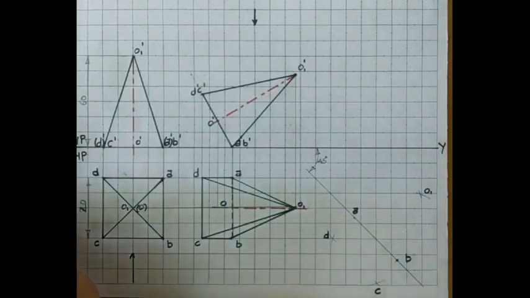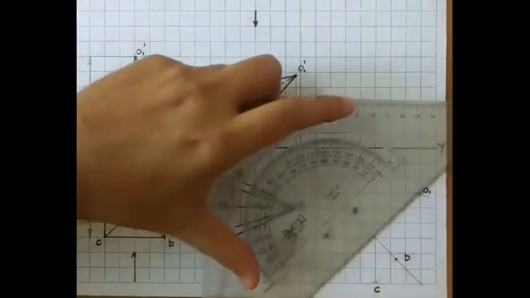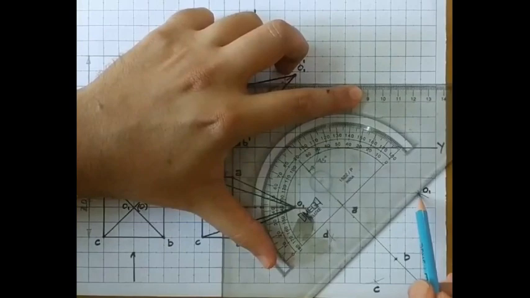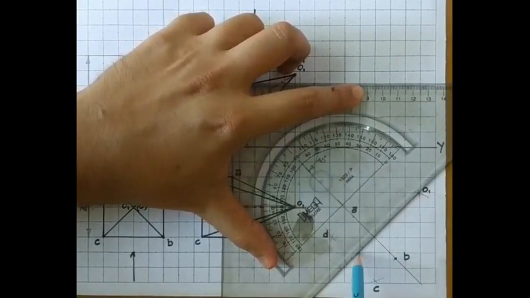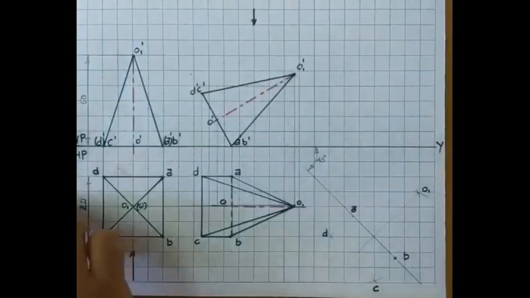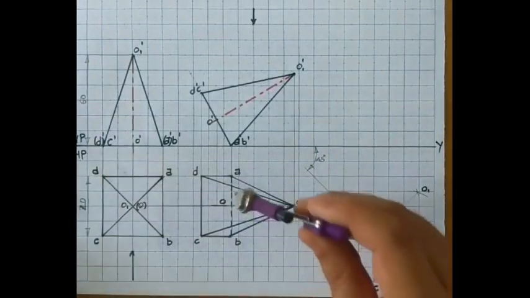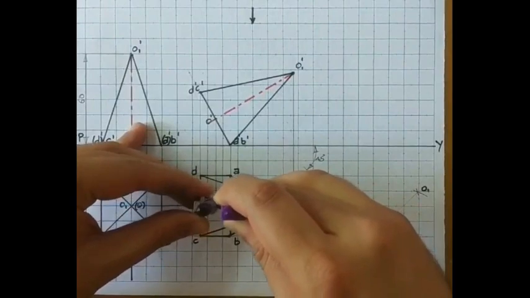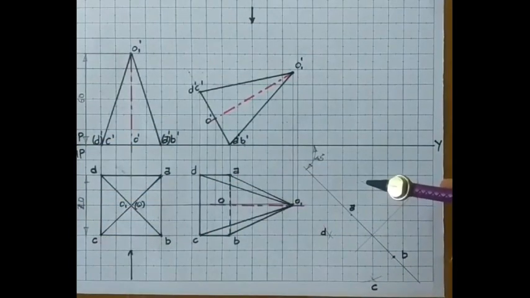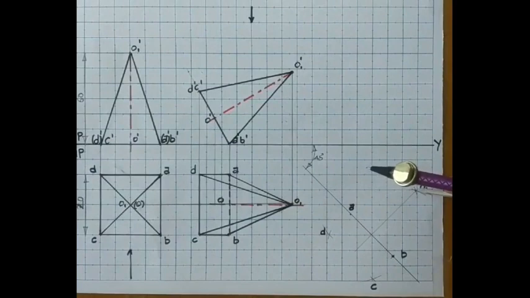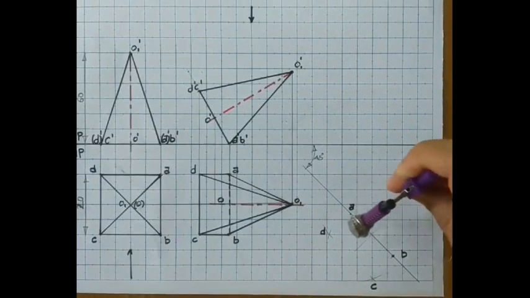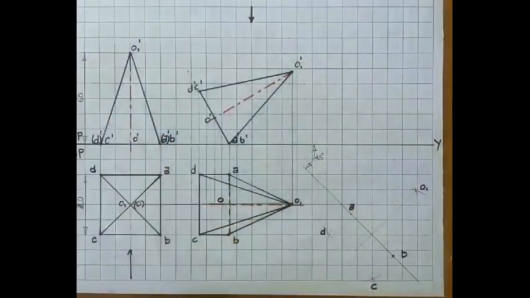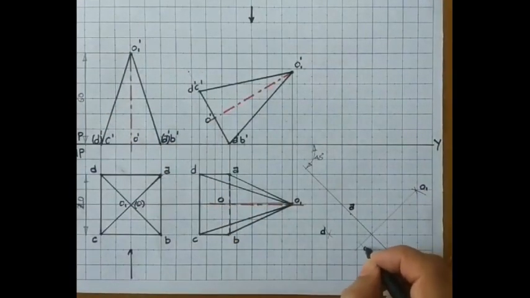And you can see O and O1 are on the same line. So for that I am going to draw a line from O1 and measure O1 to O, so that I'm going to get point O also.